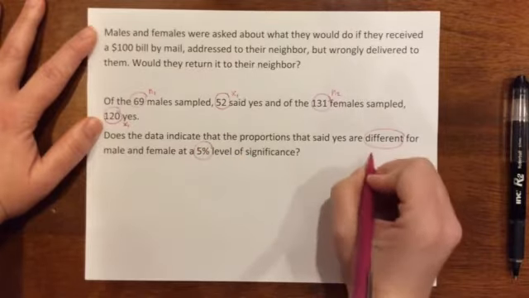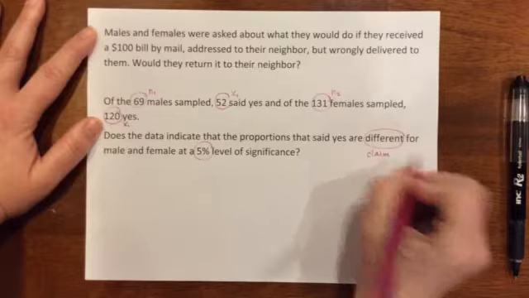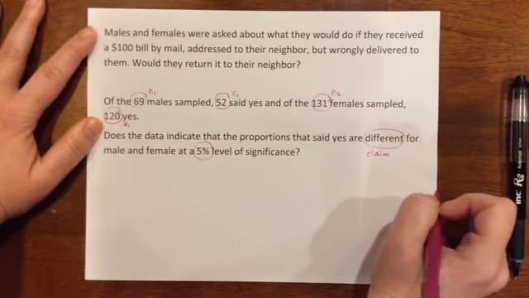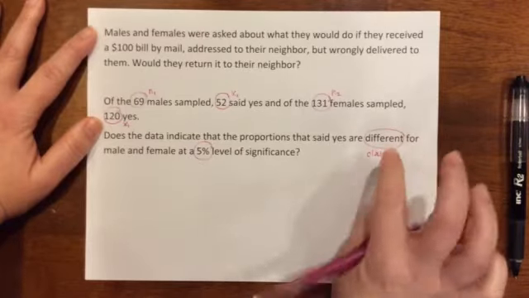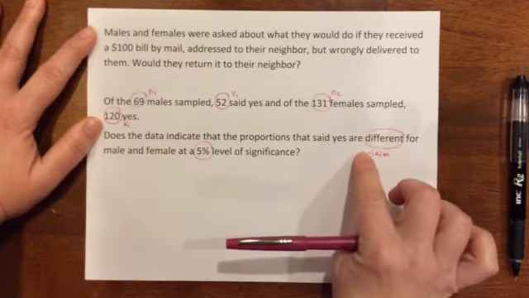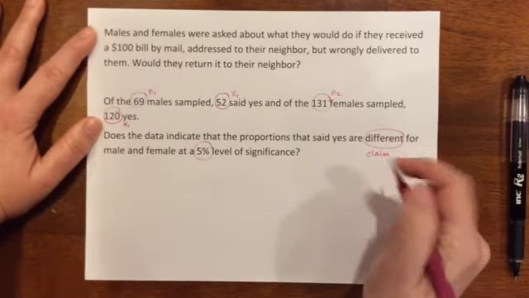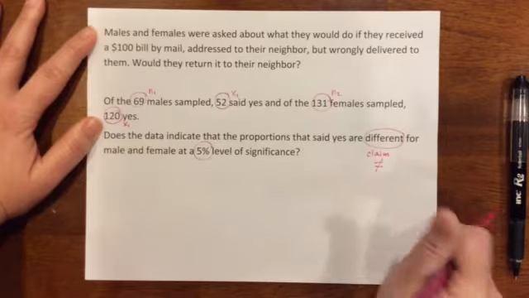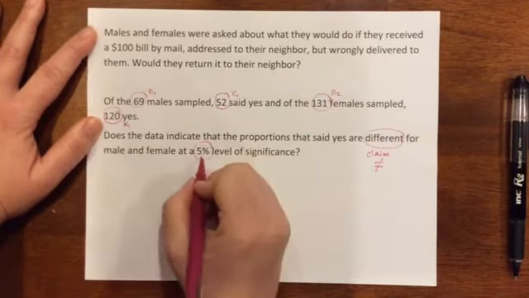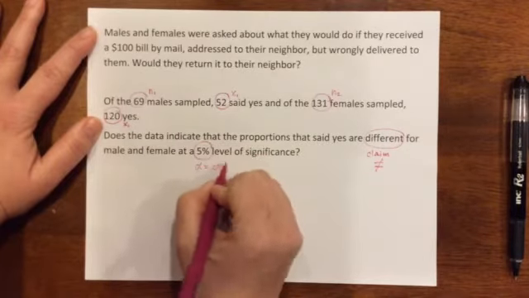Okay, so this word different, there's our claim. That's what you're trying to prove. So does the data indicate the proportion that said yes are different? It doesn't say less than, doesn't say greater than, just says different. So that means we're going to try to prove that it's not equal to. And then here we have our alpha is 5%.